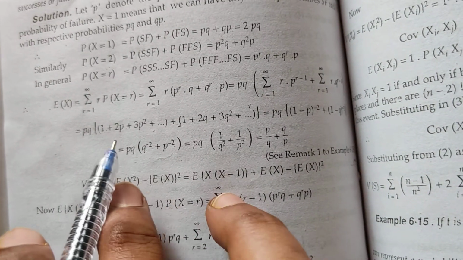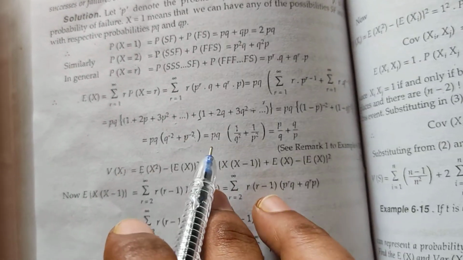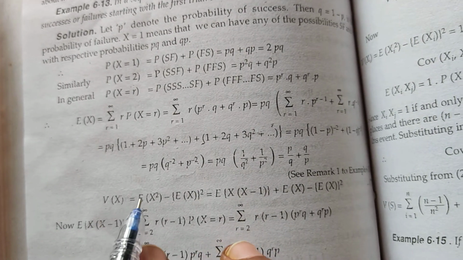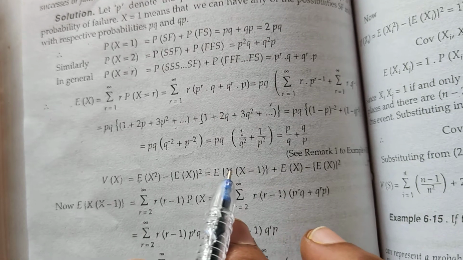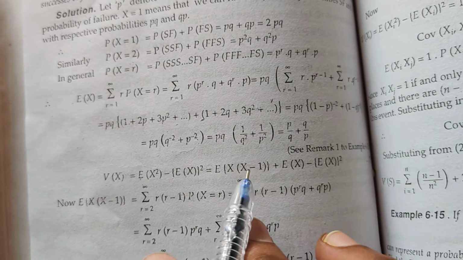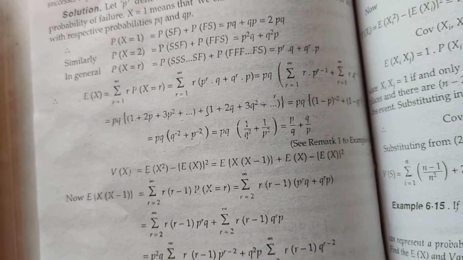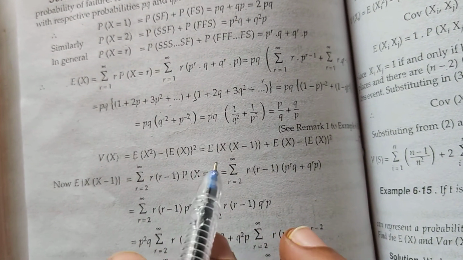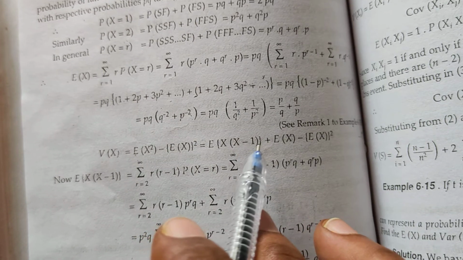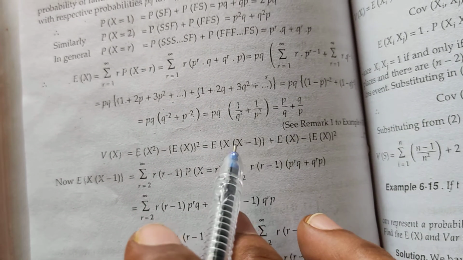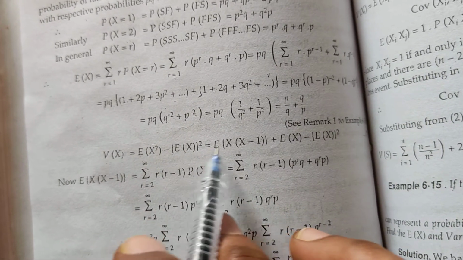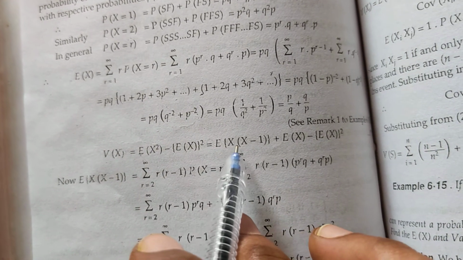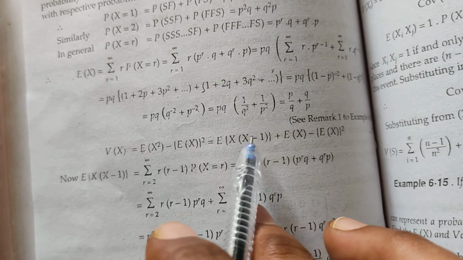So that is the expectation of x, the mean value, and variance of x is equal to expectation of x square minus expectation of x whole square, which is equal to expectation of x into x minus 1 plus expectation of x minus expectation of x whole square. And now here expectation of x into x minus 1 is there, na? How did we get this? Actually from this we are writing this equation as expectation of x into x minus 1.